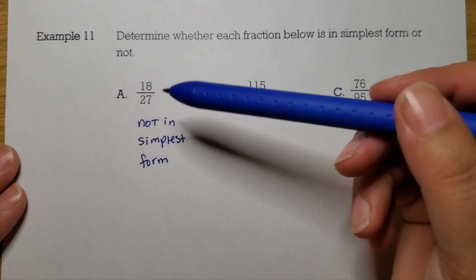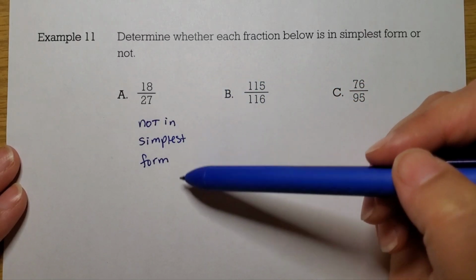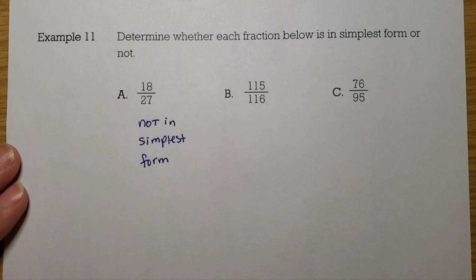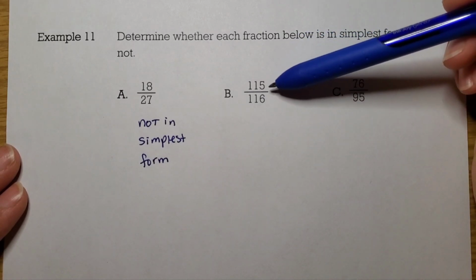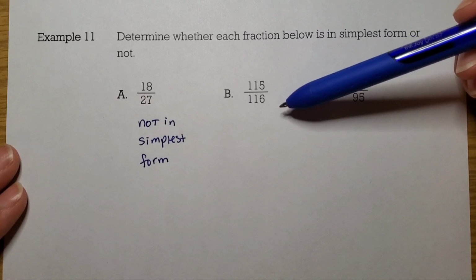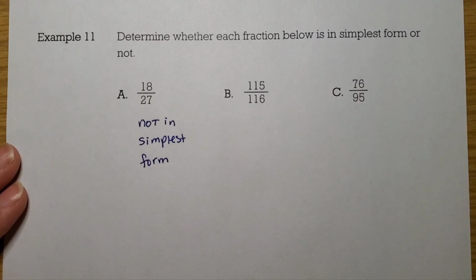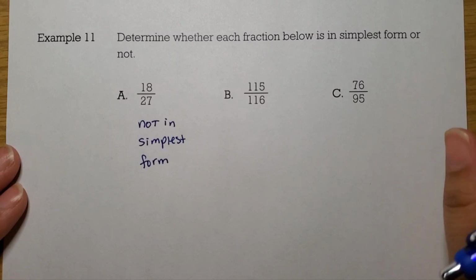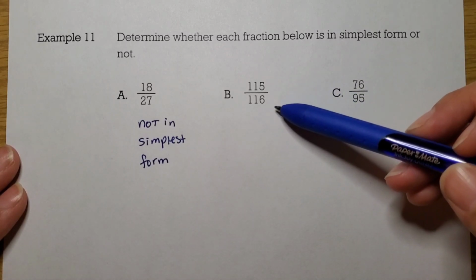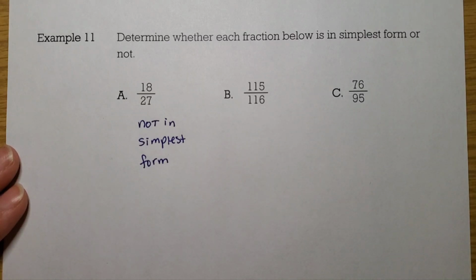So again, on this one, we know that because we know that 3 or 9 are factors of both the top and bottom numbers. But if you don't recognize that, how can you figure it out? For example, if I look at the numbers 115 and 116, now these are much bigger numbers, and it's not immediately clear to me if they have any factors in common. So what I'm going to do is find the GCF. I'm going to find the greatest common factor of 115 and 116 to see if they have any factors other than 1. I'm going to need a little bit more space, so we're going to bring in some scrap paper.